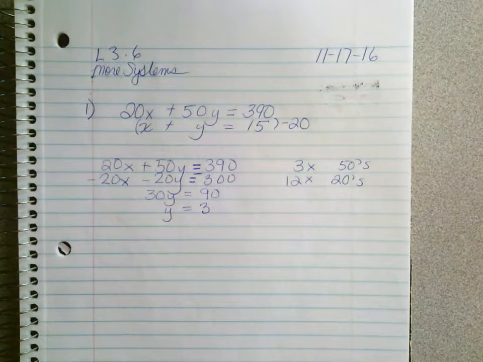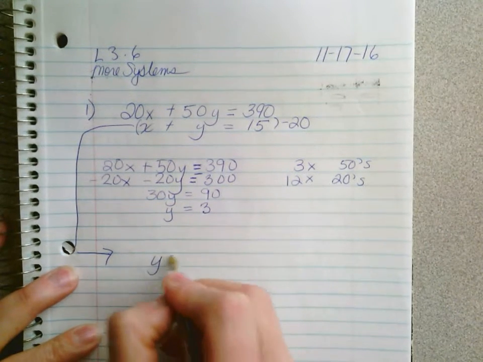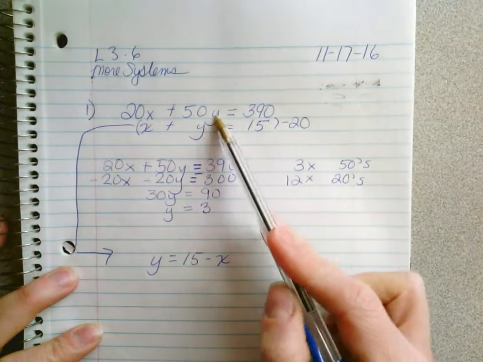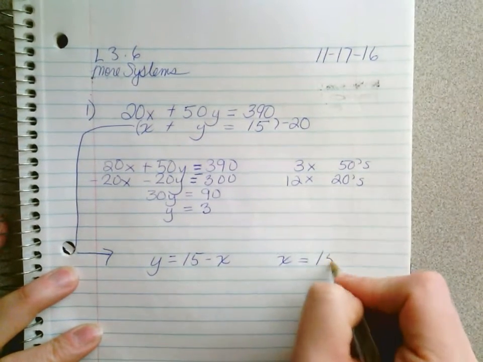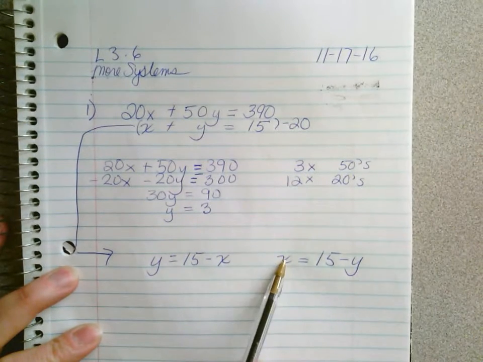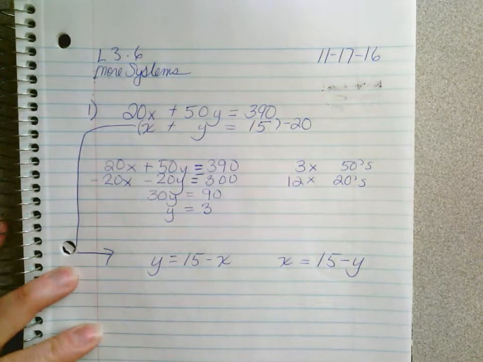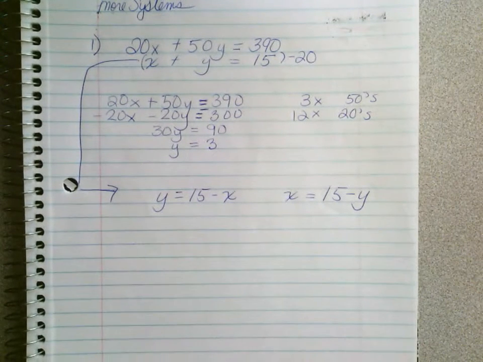What is it called if you do it the other way, where you solve for y? Substitution. Solve for x, substitution. So you could have taken this and made it y equals 15 minus x and plugged that in right there. Or you could have made it x equals 15 minus y and plugged this value in where x goes and solved for y. That is the other method, that is substitution. And that's fine. Some people just like that better.